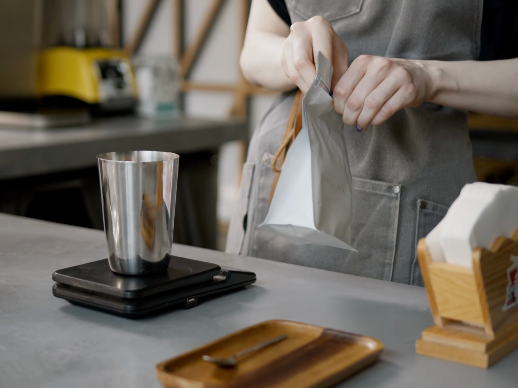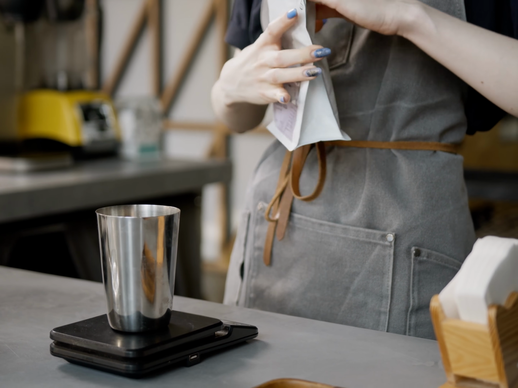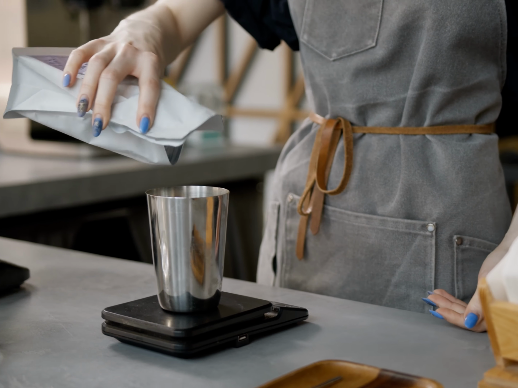Well, that wraps it up. We hope this has been a helpful look at the flavor wheel, and we hope we gave you some tools to help you pick your ideal coffee.